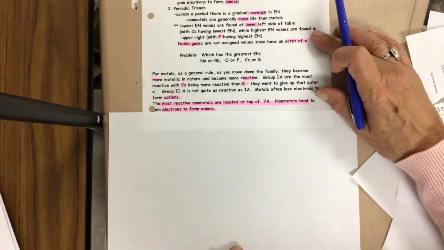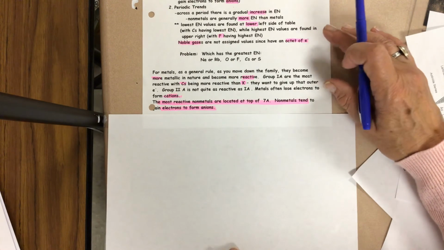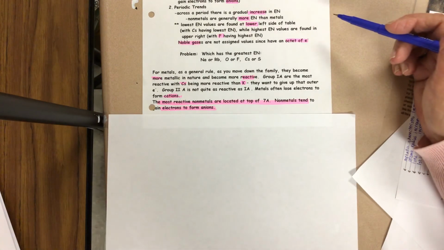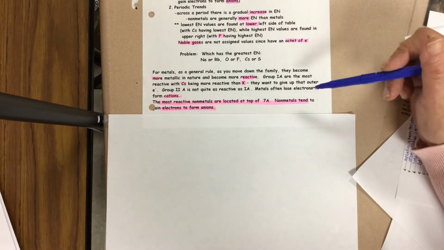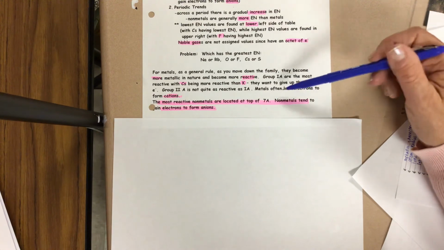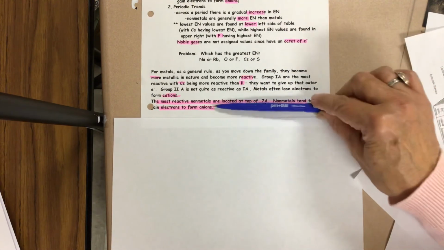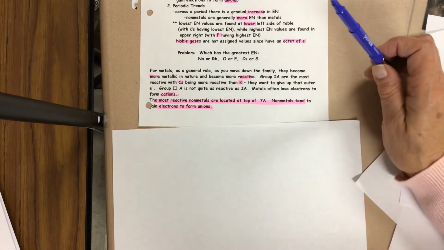The most reactive nonmetals are located at the top of 7A. Nonmetals tend to gain electrons to form anions. If I'm not mistaken, this is not on your notes, so you need to add this to your notes.